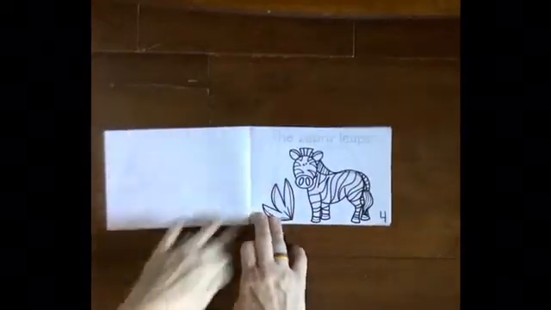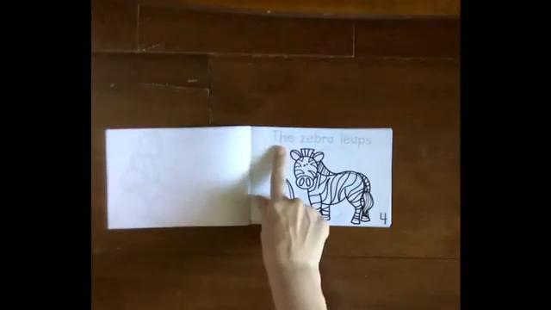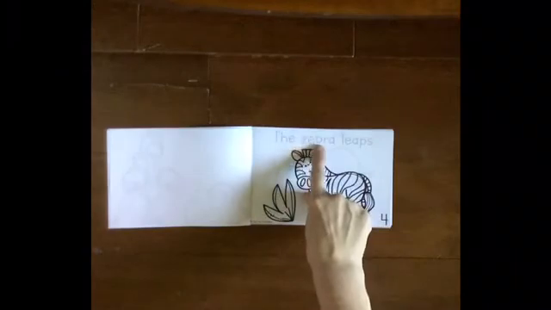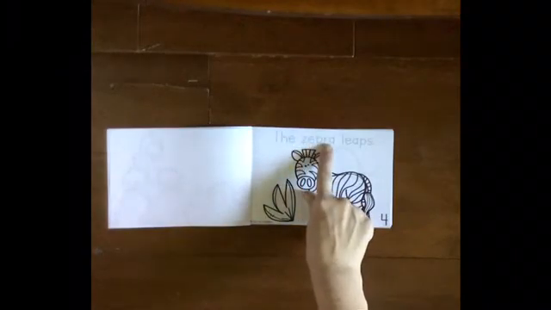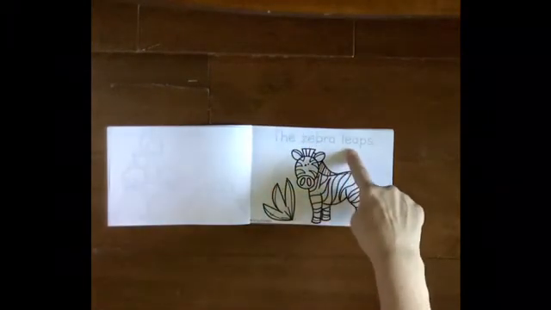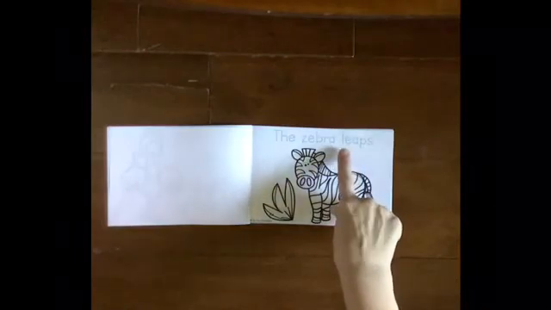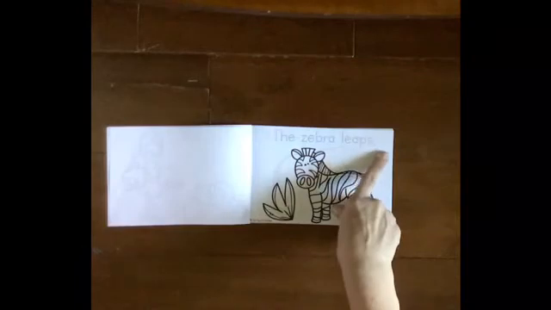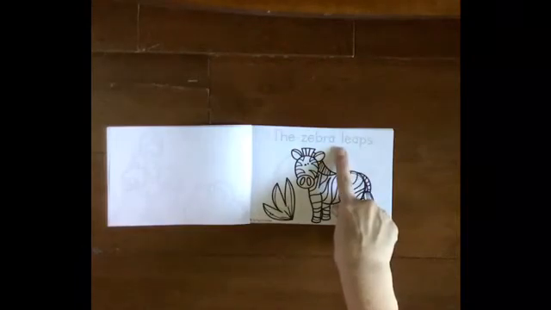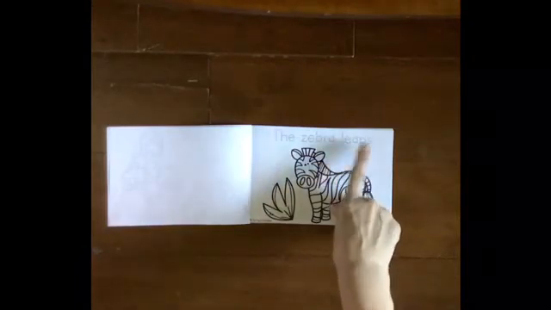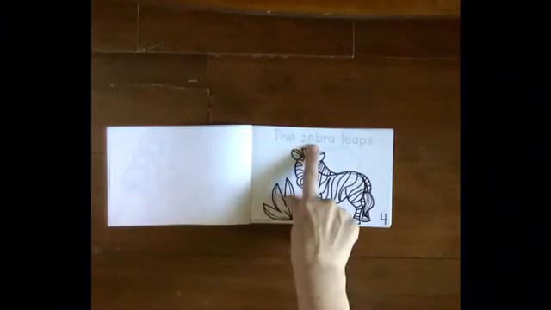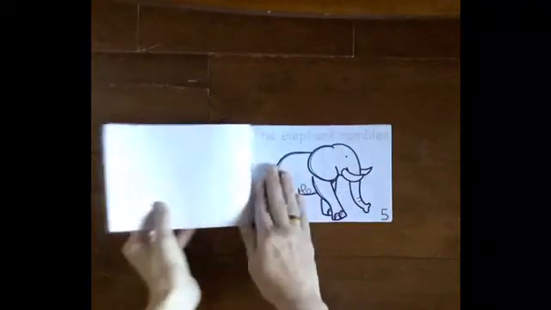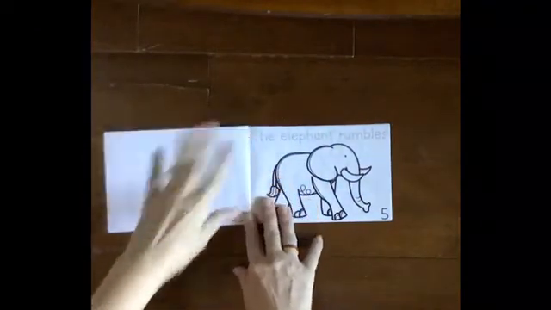All right. All right, what's this word? The, remember this is our animal word. Zebra. Ooh, this one's tricky. This one's tricky. Leaps. Leaps. Have you figured it out? Leaps. Leaps, that's right. The zebra leaps. You guys are so smart.